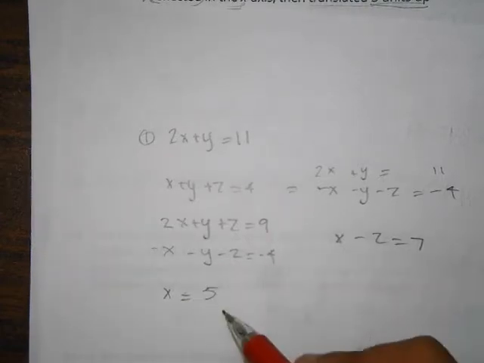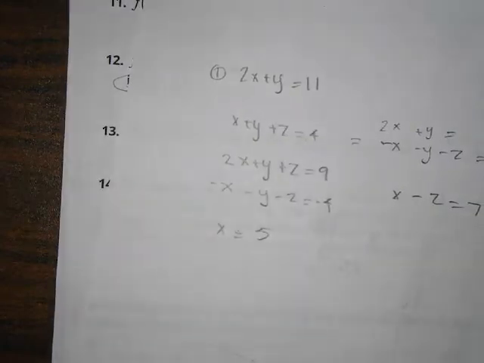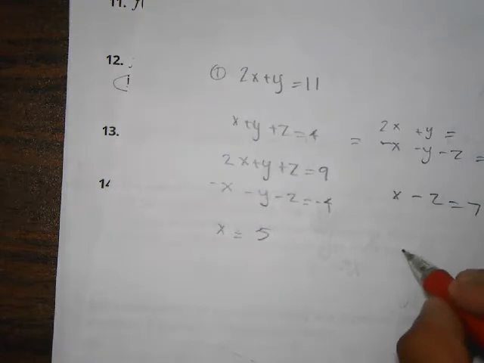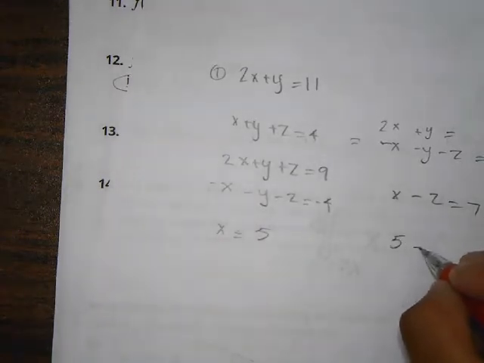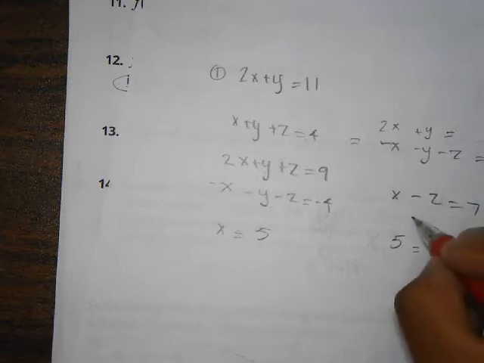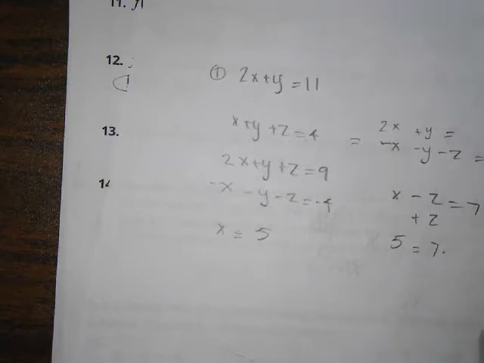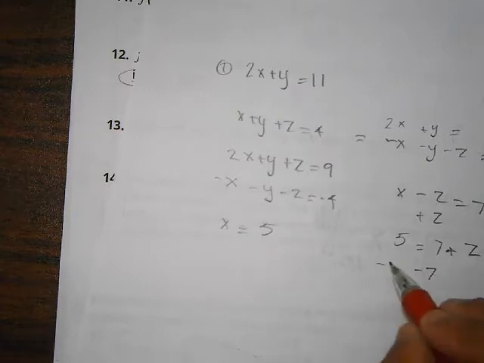So then we found x, and then we can go to the fourth step and use the equation we had. So we plug in x, and that is 5 equals 7 plus z. When you try to find z, you have to subtract 7 on both sides. You get z equals -2.